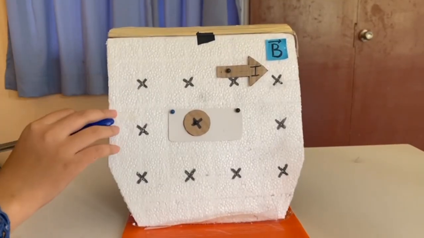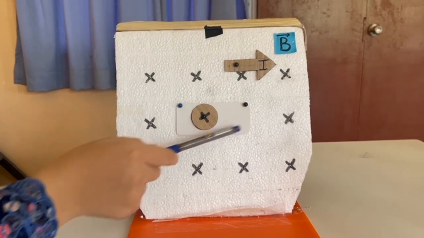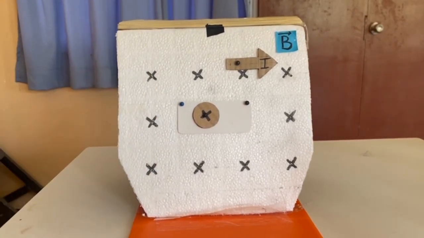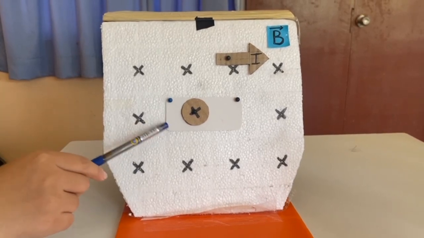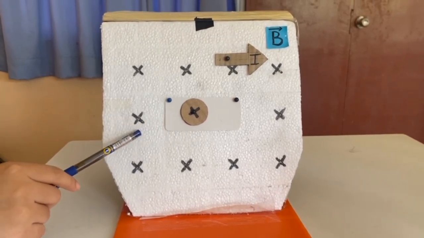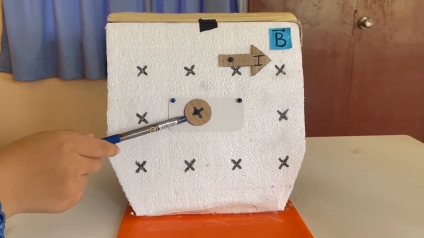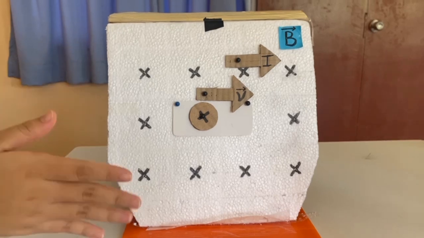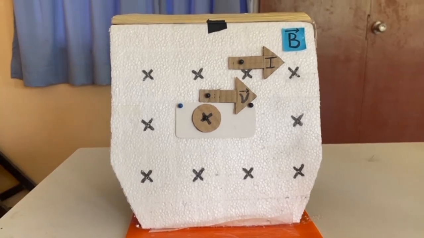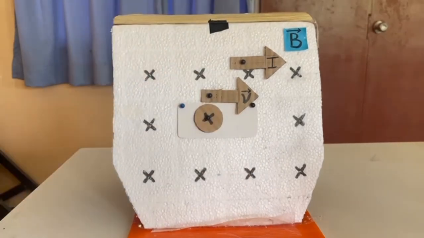Next, we will learn about how to determine the magnetic force experienced by a current carrying conductor in a uniform magnetic field. So, first of all, we are going to determine the charge moving direction. In a straight current carrying conductor, the charge would move following the current direction. In this case, it will be moving to the right. Now, we can take our right hand and apply the palm rule to find the magnetic force experienced by the charge. In this case, it will be pointing upwards.